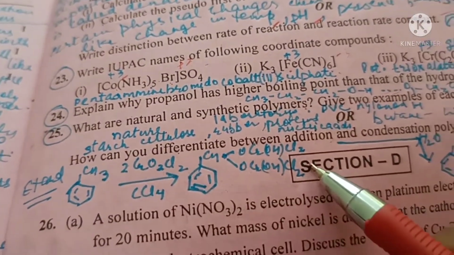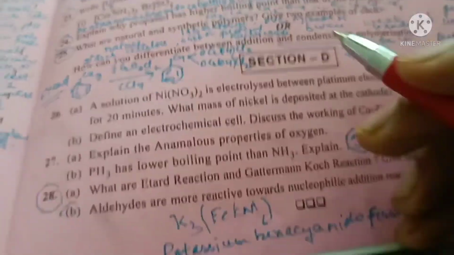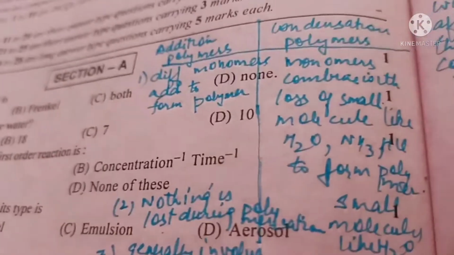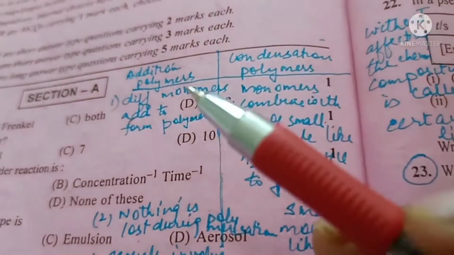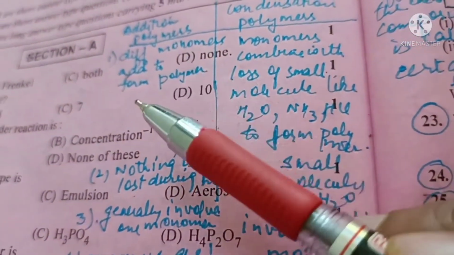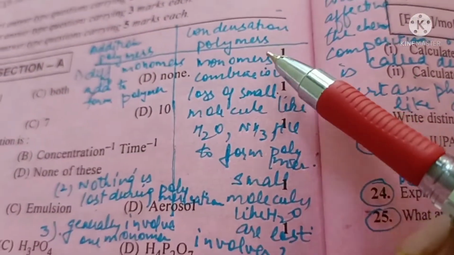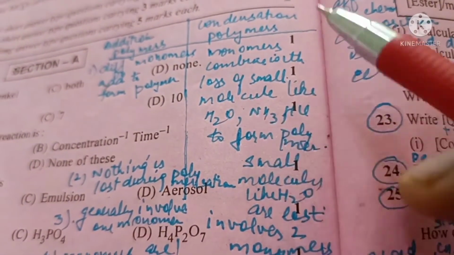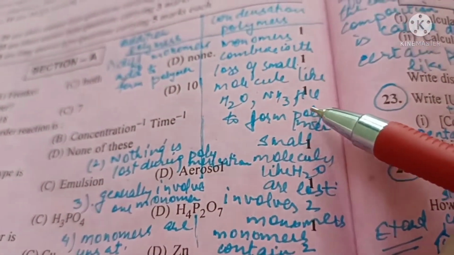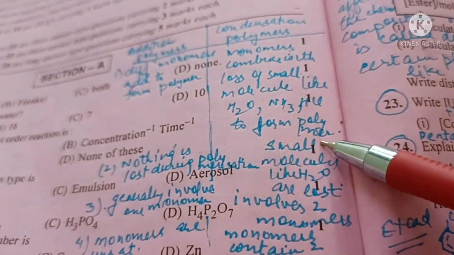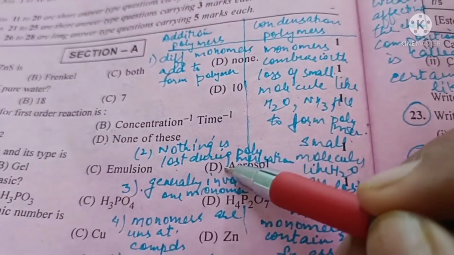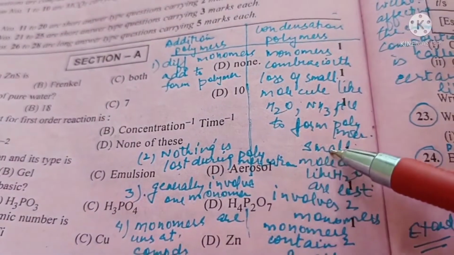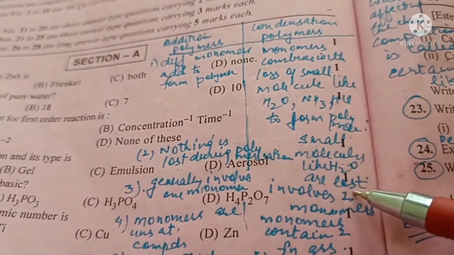How can you differentiate between addition and condensation polymers? In addition polymers, monomers add to each other to form polymers. Nothing is lost during the polymerization process. In condensation polymers, monomers combine with loss of small molecules like water, ammonia, HCl to form polymers. Small molecules like water, HCl, etc. are lost.